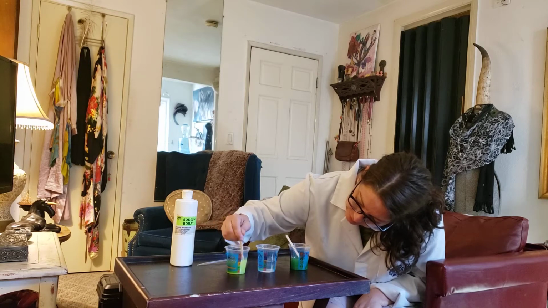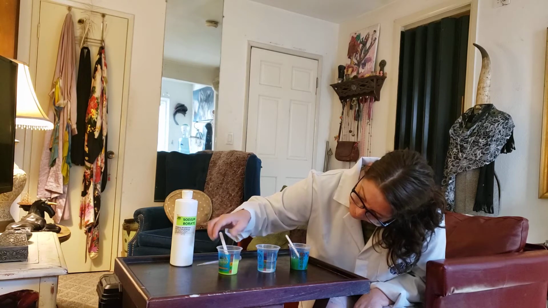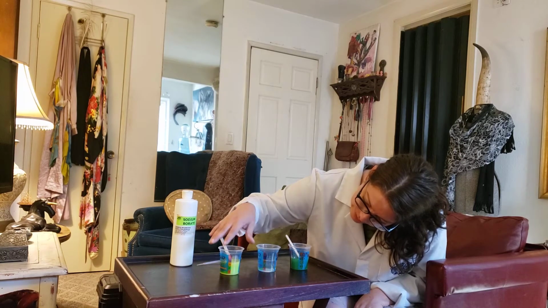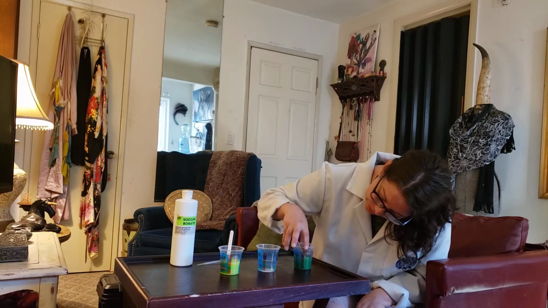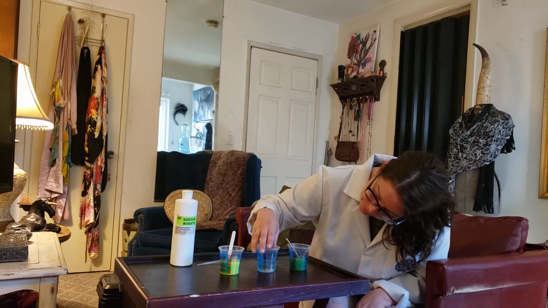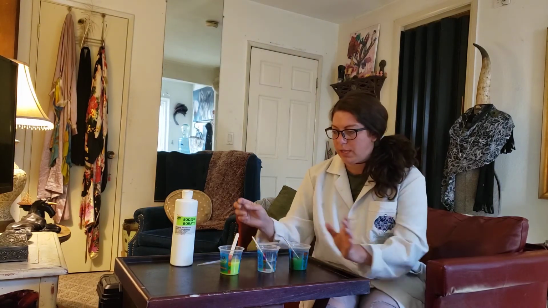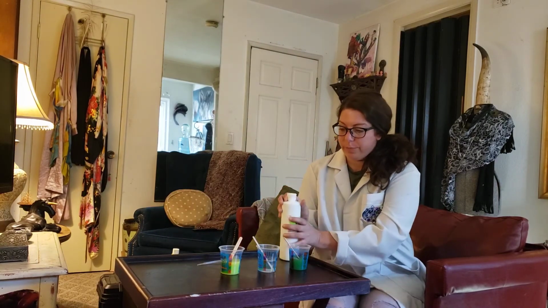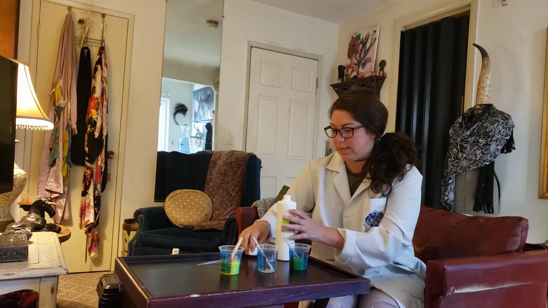There we go. That's a little bit more vibrant for us all. Okay. And then we've got our clear slime, which is going to be like our medium. And then we've got our dark colored slime, which is going to be our thickest slime. Okay, so crosslinkers. Sodium borate, I'm going to add 2 pipettes into the first slime.